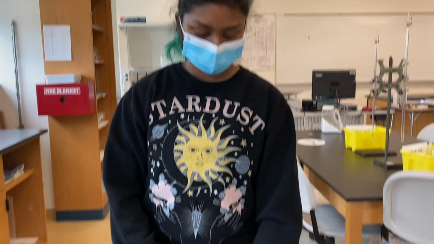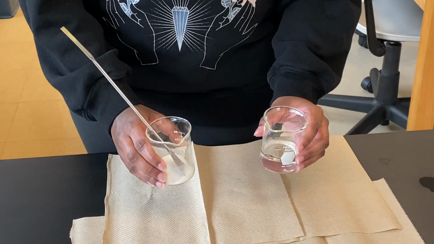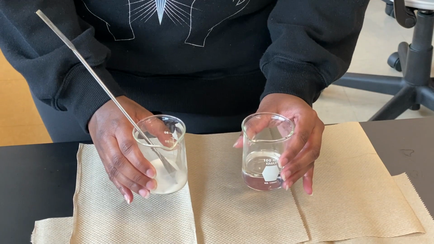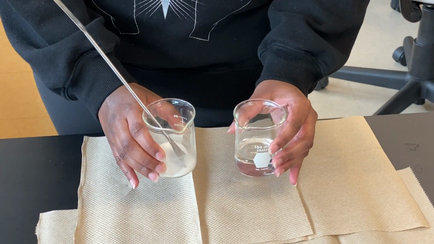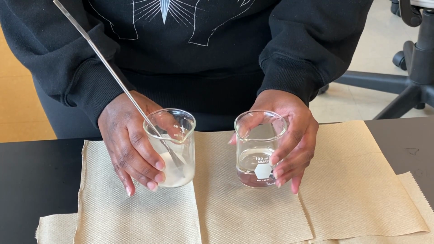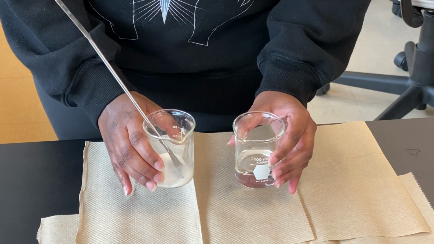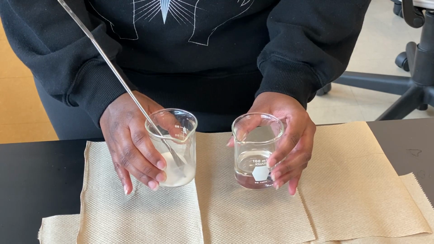Today we are going to mix baking soda and vinegar to create a volcanic eruption. Vinegar and baking soda are both particles. We mix these particles together and that's what creates the volcanic eruption. This displays a chemical reaction. A chemical reaction is where you mix two substances together and create a new substance.